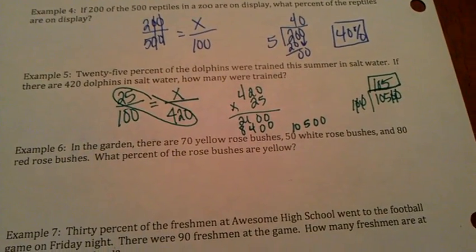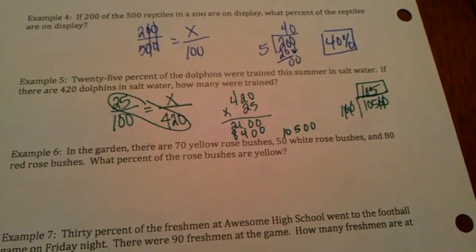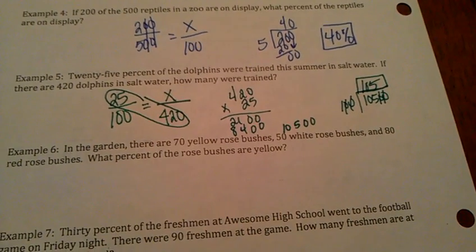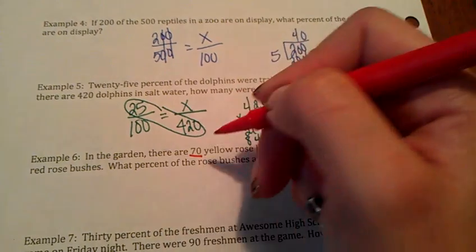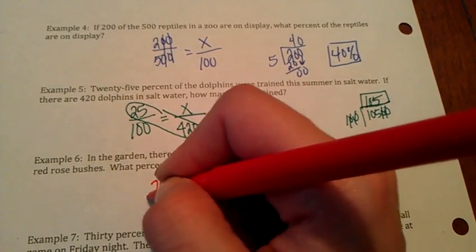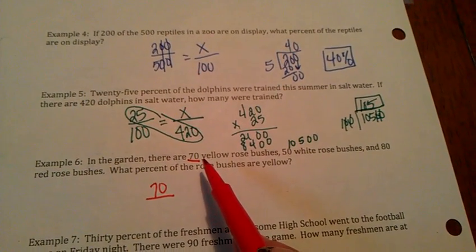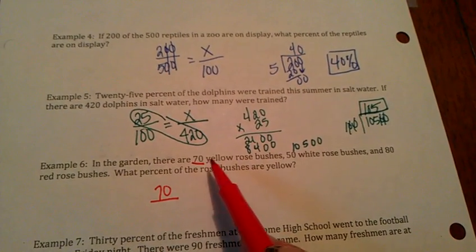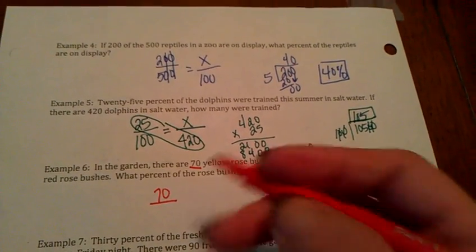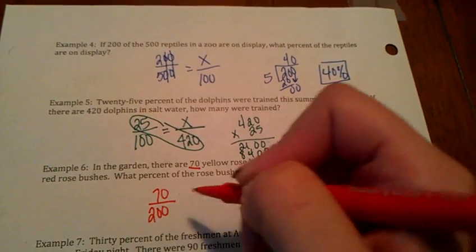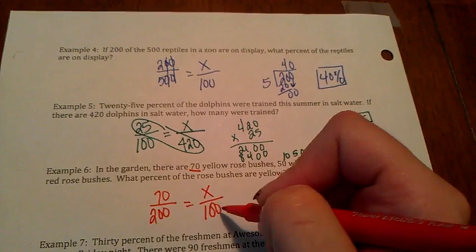example 6. In the garden there are 70 yellow rose bushes, 50 white, and 80 red. What percent of those rose bushes are yellow? So we're just talking about yellow right now. So we're looking for the 70. 70 is our part of rose bushes. Do we know how many total there are? Well, we don't know, but we can add it up. 70 plus 50 is 120. Plus 80 is 200. 70 out of 200 equals x over 100.